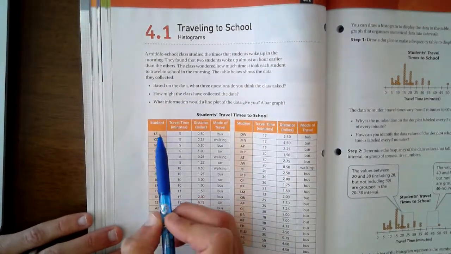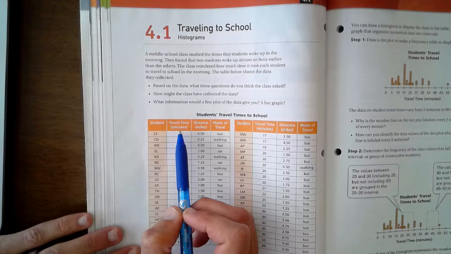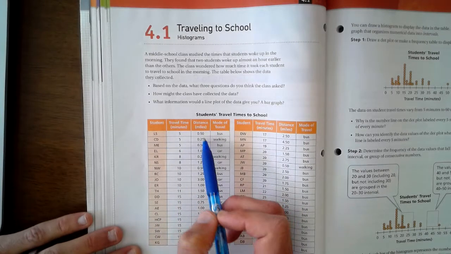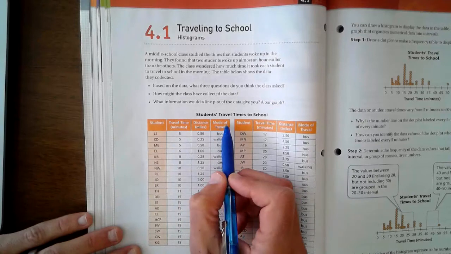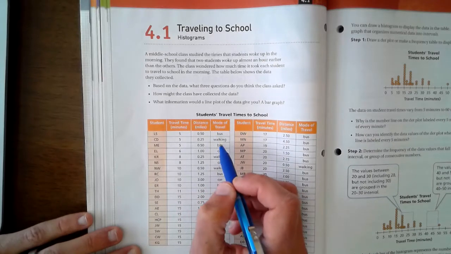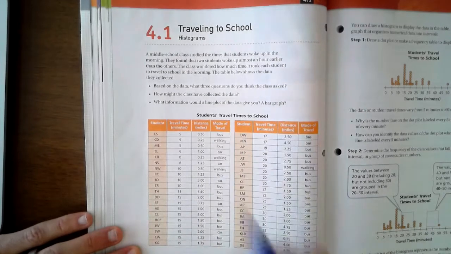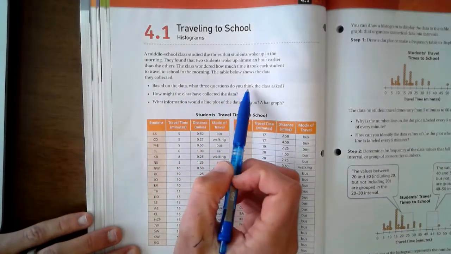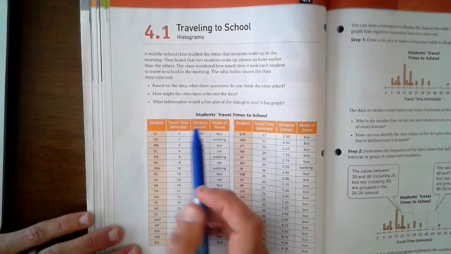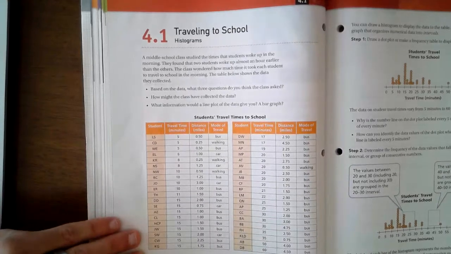If you look at the data, they have the initials of the student, travel time, how long it took them to go from home to school, the distance traveled in miles, and the mode of transportation. They're not talking about the mode, which means most. They're actually talking about what they used to get there, whether it's busing, whether they walked, or a car, etc. Based on the data, what 3 questions do you think the class asked? How might the class have collected the data? And what information would a line plot of the data give you? A bar graph. Well, let's take a look at some of these questions more in depth.